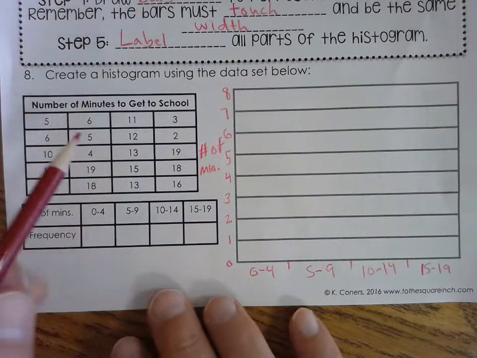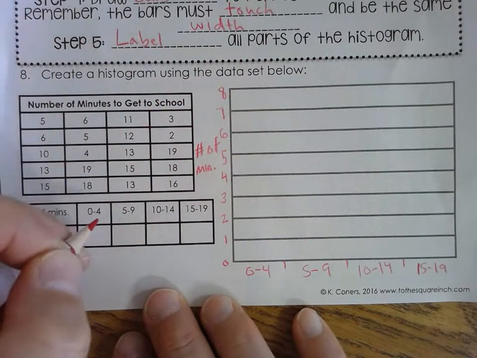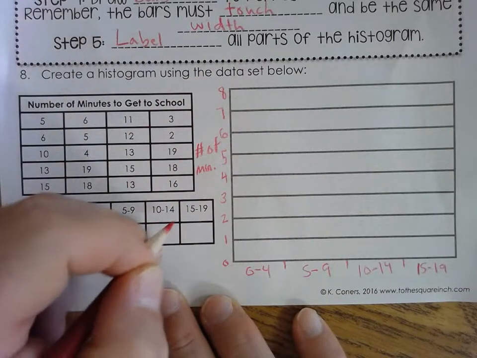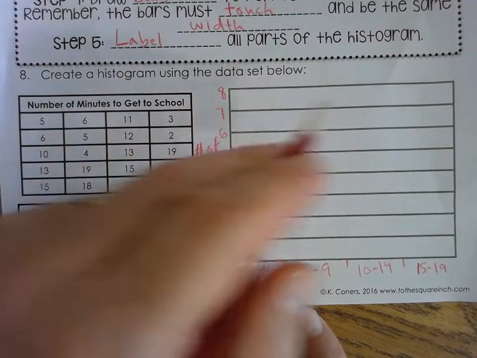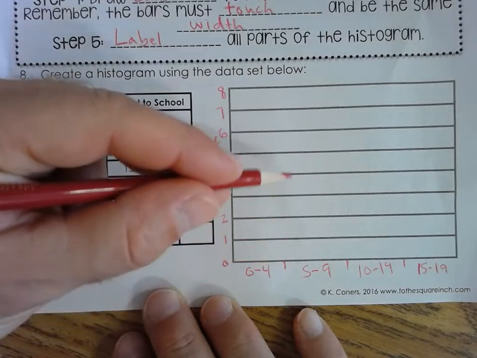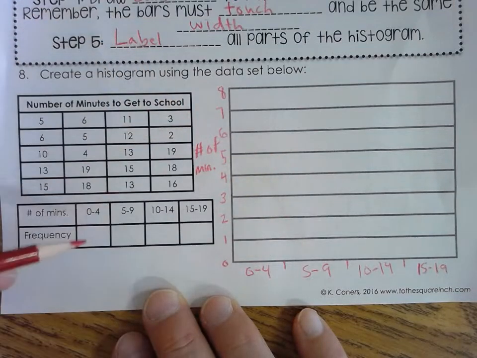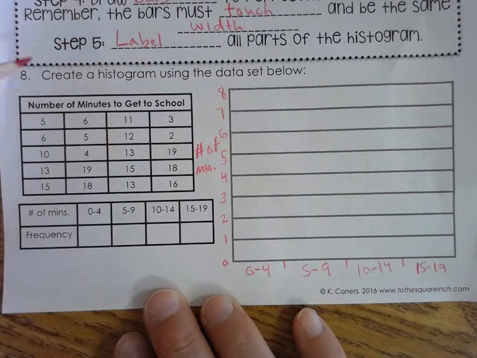So, what I want you guys to do is create the histogram. You have to go through the data and figure out how many of each one of these you have. Remember, you're graphing it, you're doing a bar, and then you shade it. Then you do 5 to 9 and see how many there are for 5 to 9.